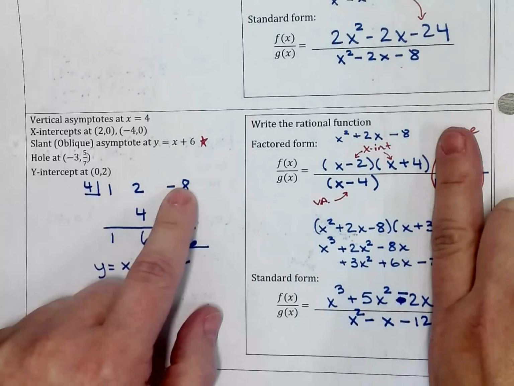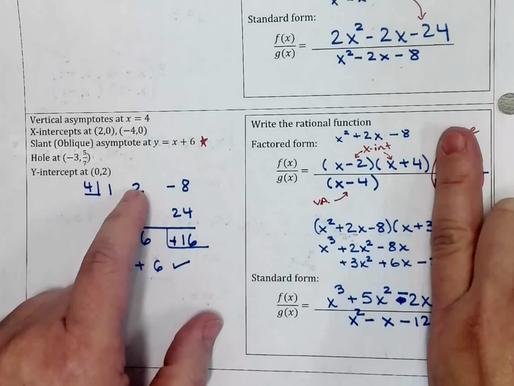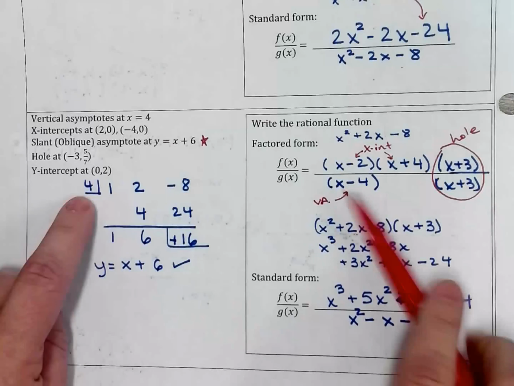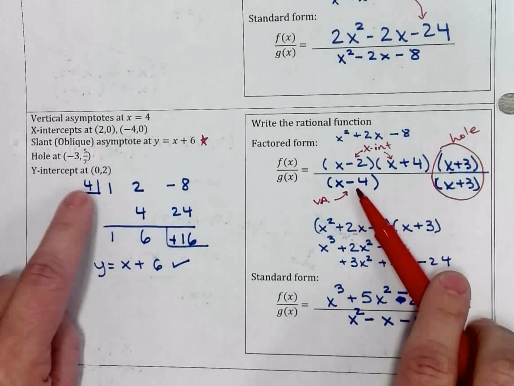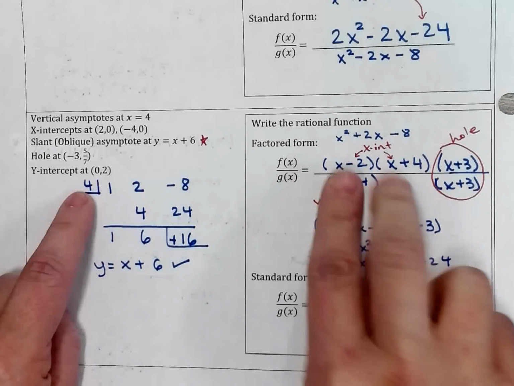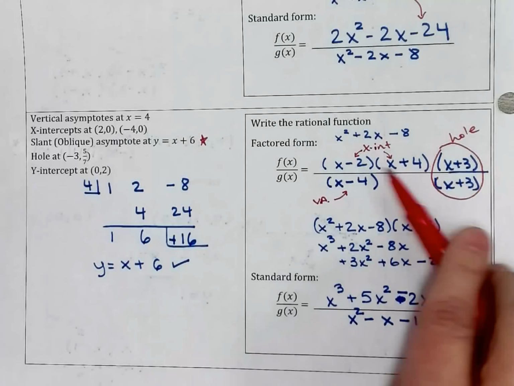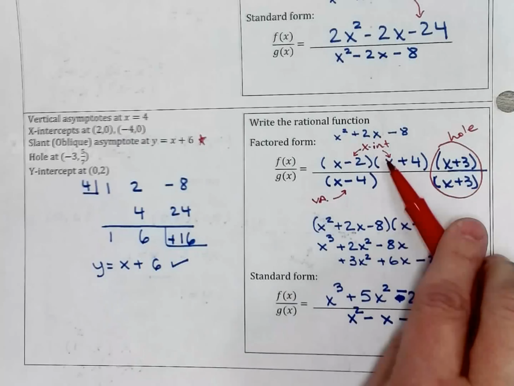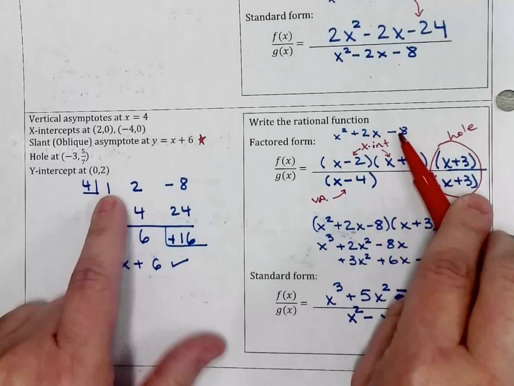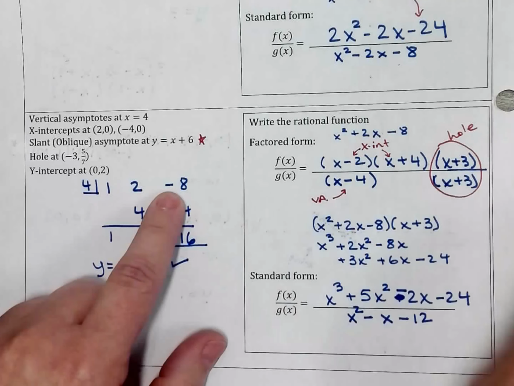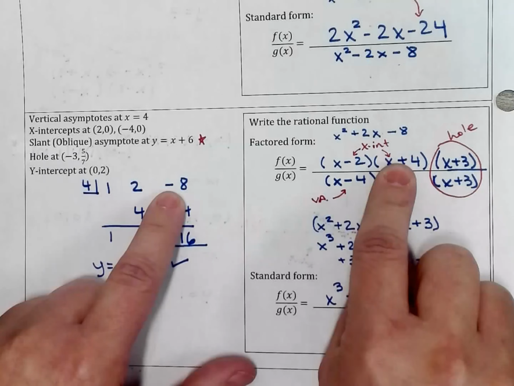But this one has to be in standard form, so I can use the coefficients there. So x equals 4 from this factor right here, and I did FOIL there to change this from factored form to standard form. That's where I got 1, 2, -8.